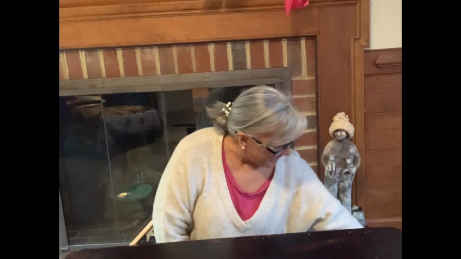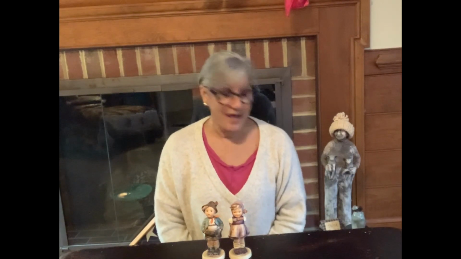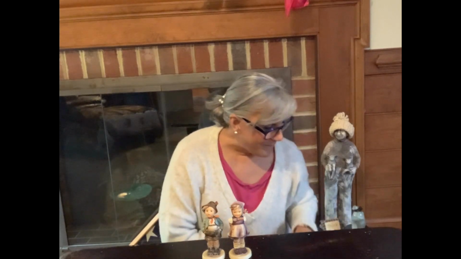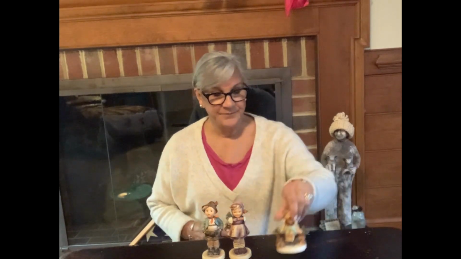Let's say that you have a small collection of Hummel figurines that you would like to display. I'm going to show you 4 of mine. I have a little boy standing upright. I have a little girl standing upright. They are the same size. And I have a matching set of a girl and a boy sitting on a fence.